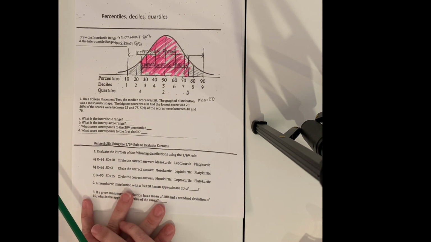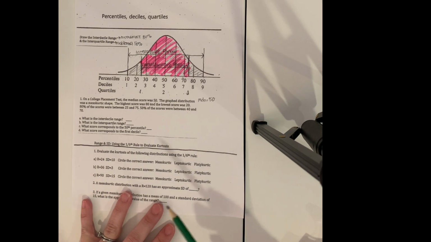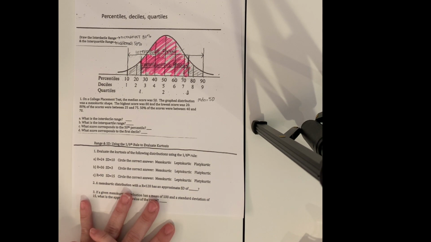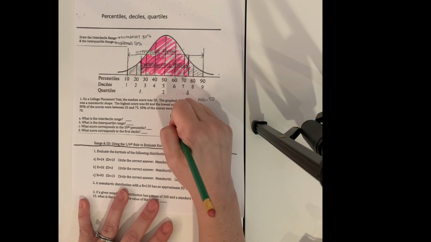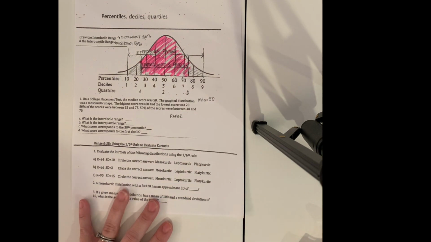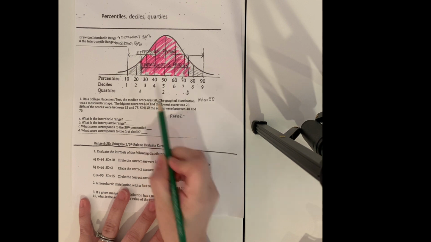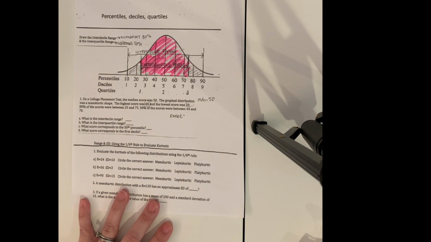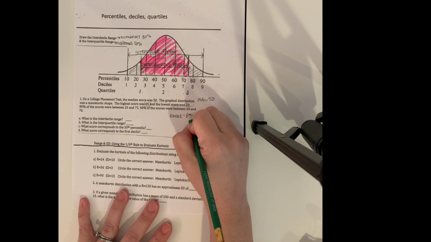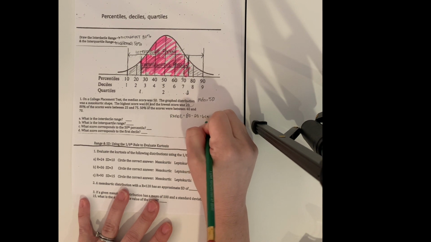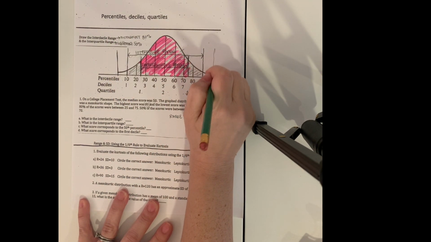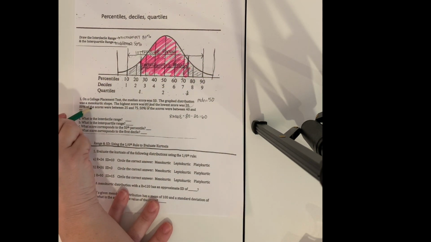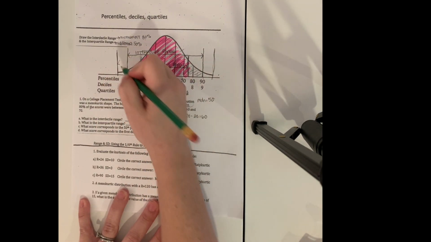So the first question is, what is the interdecile range? And just to be clear, it's the same way that you would calculate the actual range, just with a specific set of numbers from the middlemost portion of the curve. But if we were to calculate the actual range, we would take the highest score of 80 minus the lowest score of 20. So we would take 80 minus 20, and our actual range would be 60. So the range from here to here on this sample data set is going to be the actual range.